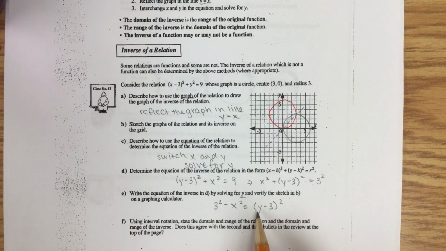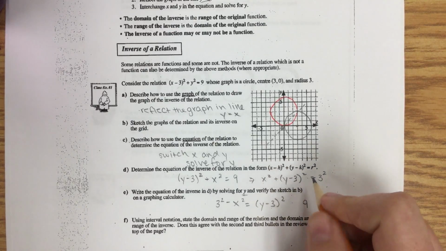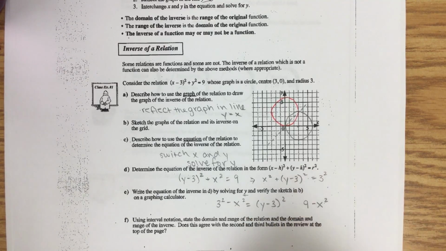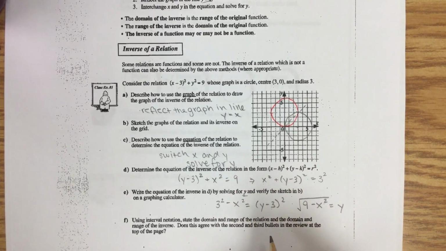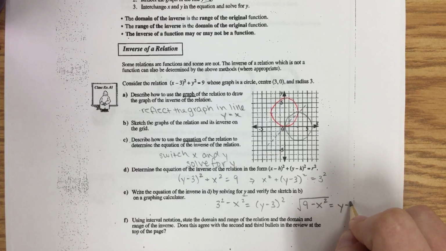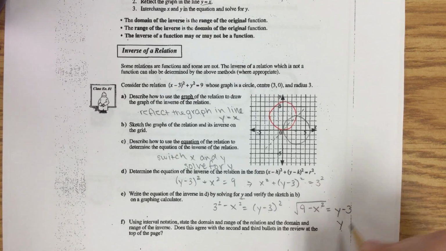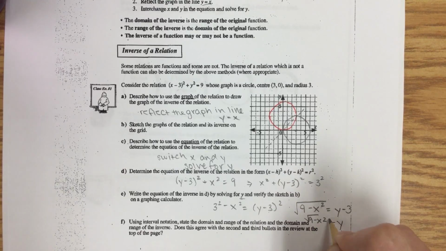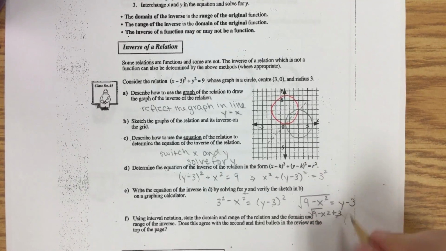Okay. In order to get y alone, I first have to get rid of the square, so I have to square root. And I'm going to switch back instead of 3 squared to make it a little bit neater. I'm just going to go 9 minus x squared, taking the square root of that side. On the other side, I would take the square root of y minus 3 squared, and taking the square root of the square would just leave me with y minus 3. Last step to get y alone would be to add 3. So root 9 minus x squared plus 3 is equal to y.